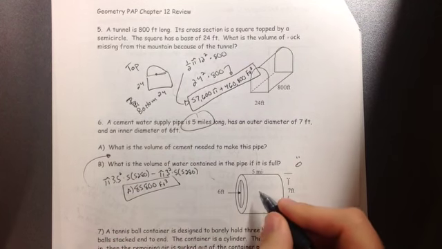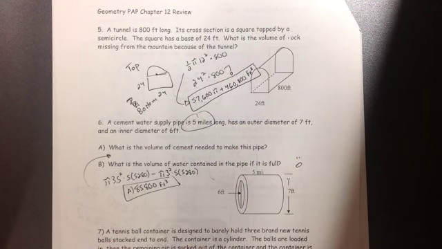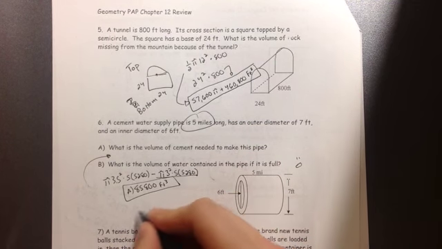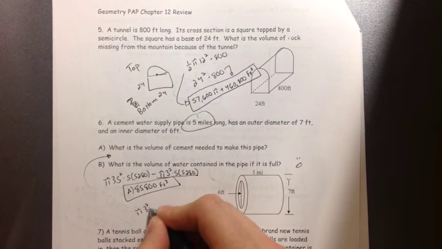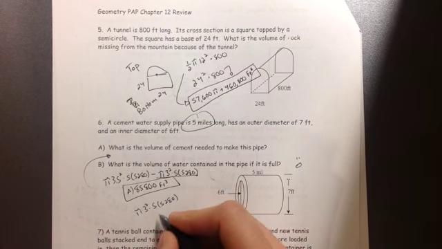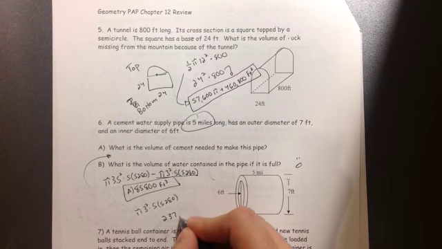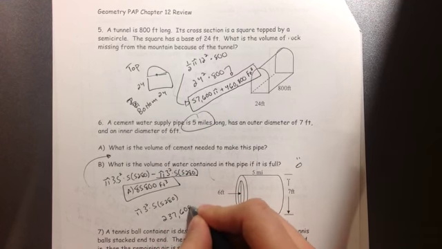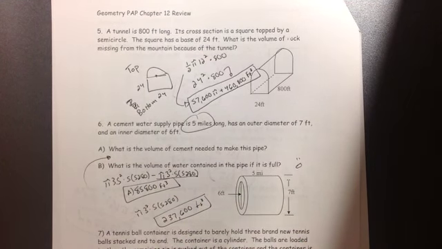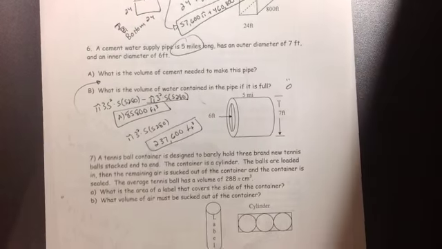For just the water, it's the inside. What's the volume contained in the pipe if it's full? That's just going to be this number right here. You've got pi r squared h, and it's full of water, so you don't have to take anything away. 237,600 cubic feet of water is going to be inside. That part was easy.